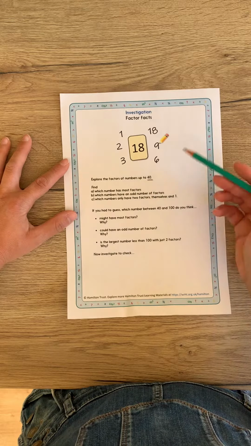Challenge, most of the numbers you investigated had an even number of factors, but some had an odd number of factors. I wonder what makes these special numbers. So you can see which numbers had an odd number of factors. What makes these special? Can you find any other numbers with an odd number of factors? I'd be interested to know that.